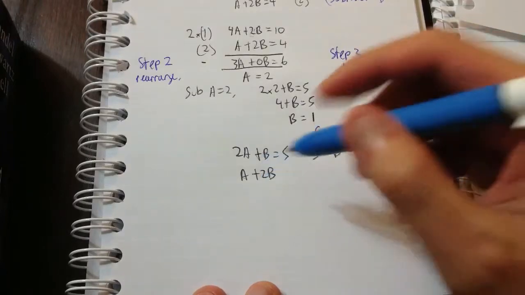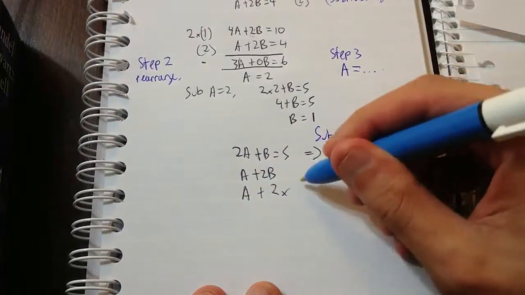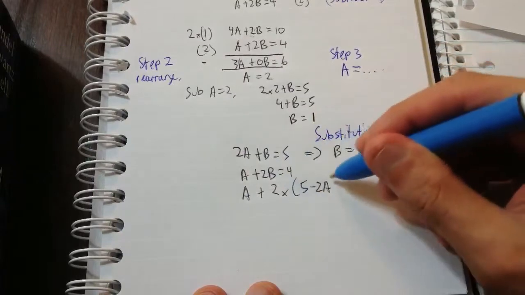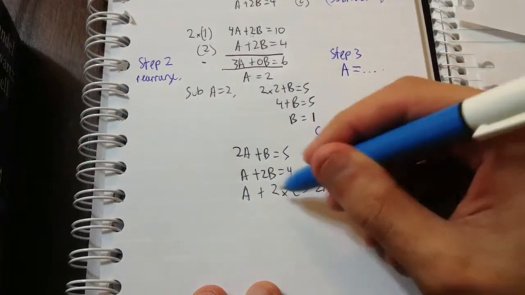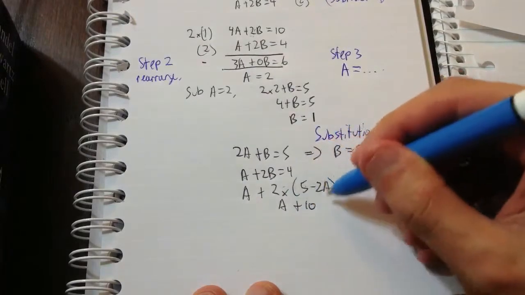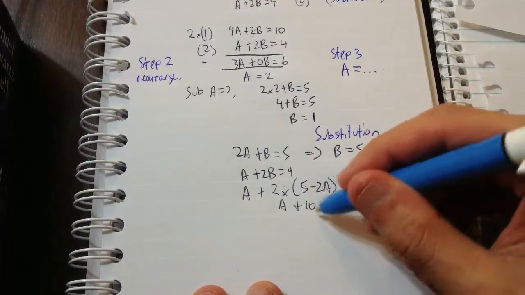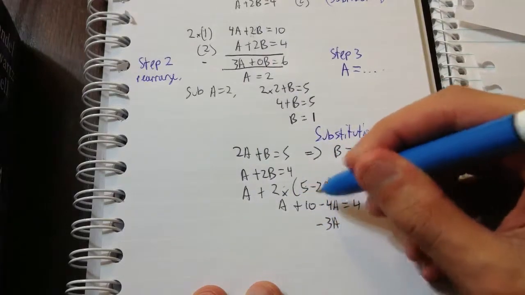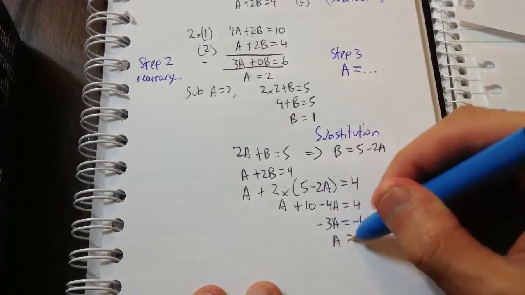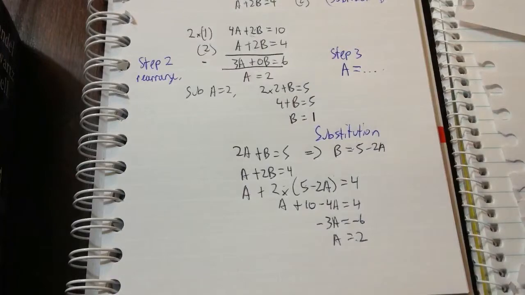When we put it back in here, we get a plus 2 times b, which is 5 minus 2a, and that equals 4. So a plus 2 times 5 is 10, minus 2 times 2a, minus 4a, equals 4. We get minus 3a, because I'm just subtracting this, and take the 10 over, equals minus 6, or a equals 2. Just like before, it's just we use substitution.